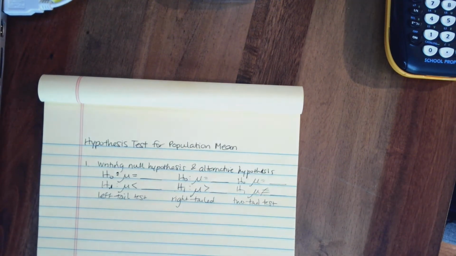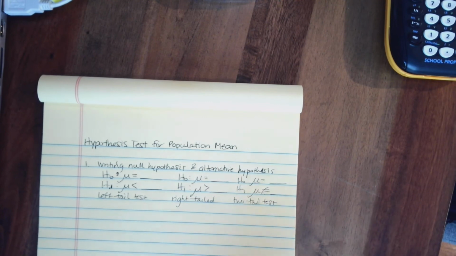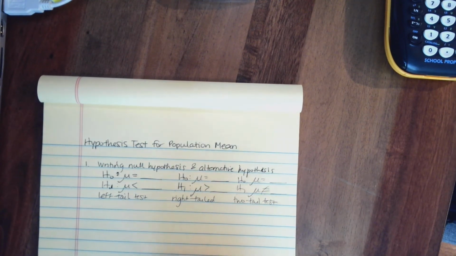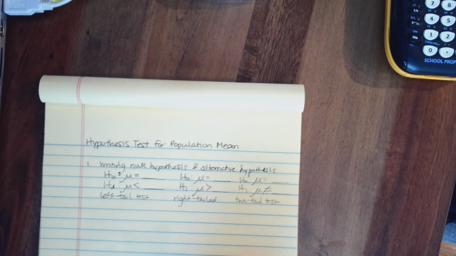So I'm going to just jump in with an example. Let's say that you have read over a manufacturer's claim that the battery life for a cell phone is about 10 hours with normal usage. And maybe you're not buying this and you think that actually the battery life seems to be less than that.